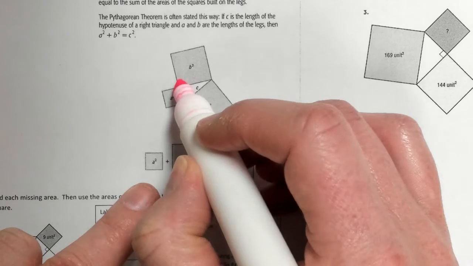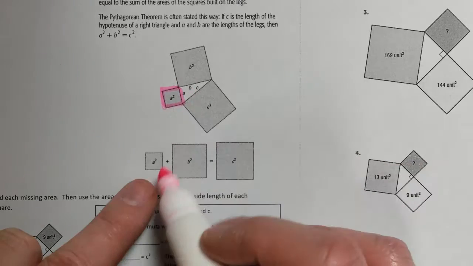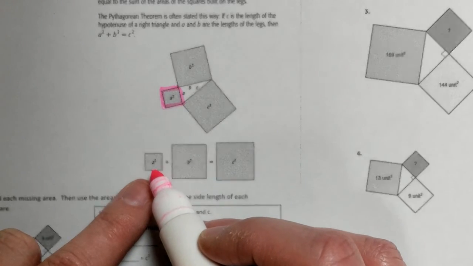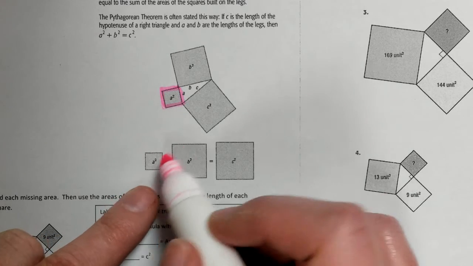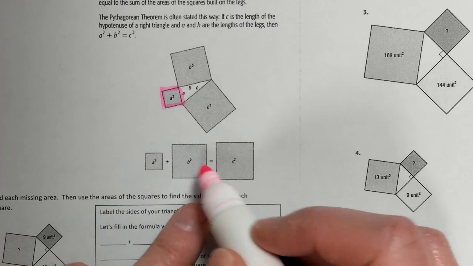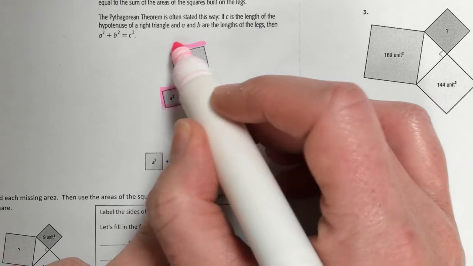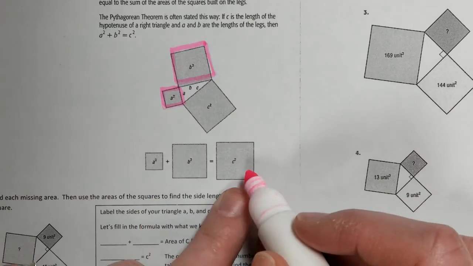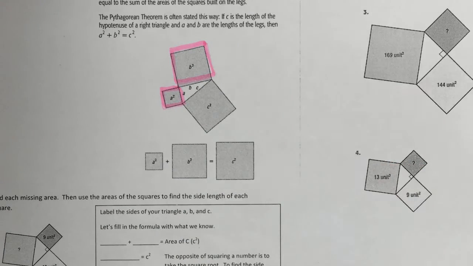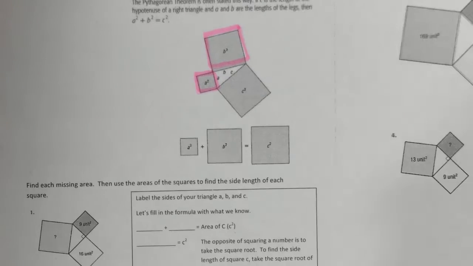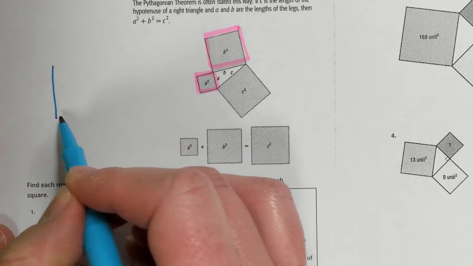So it's saying that the area, a squared, that's how we find the area of a square, is a times a, or a squared. The area of this square plus the area of this square equals the area of the larger square.